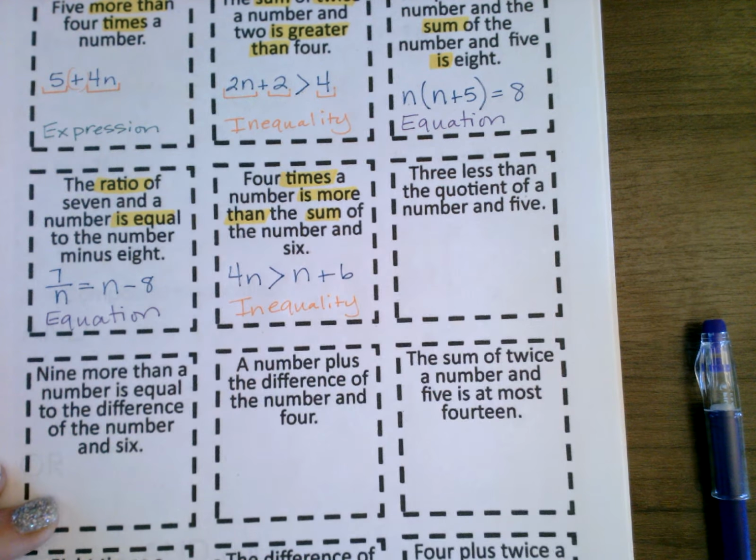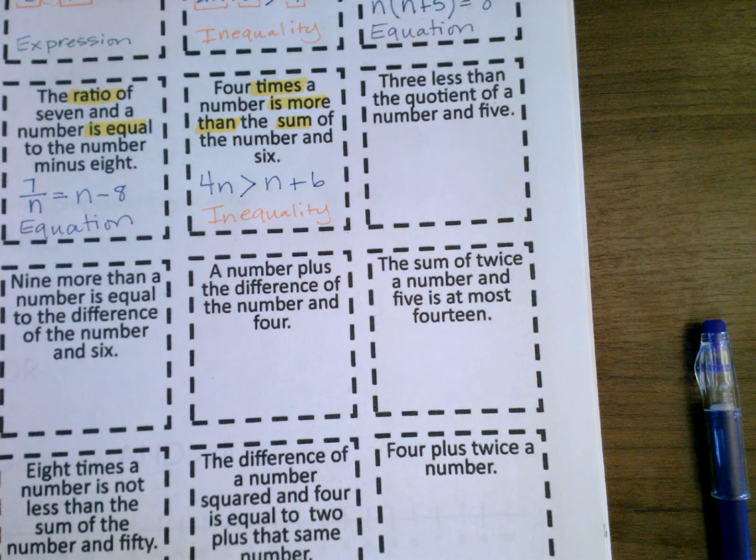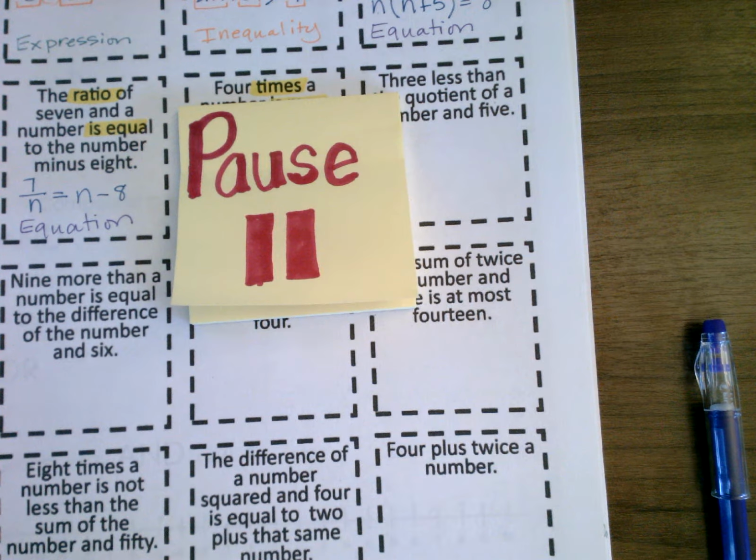I would like you to do the next ones by yourself, and we will compare answers. So once again, pause your video, use the words that I gave you on the other page. I like to highlight, you can circle, or you can just write equations. Pause the video, please.